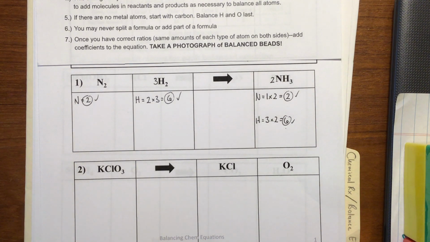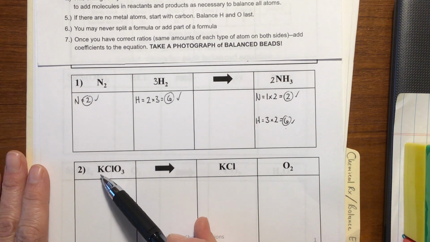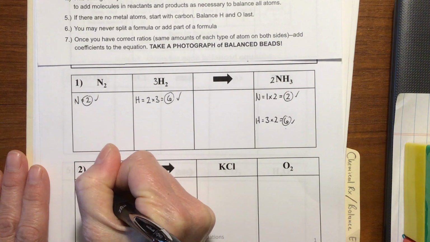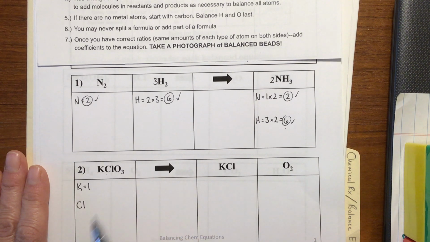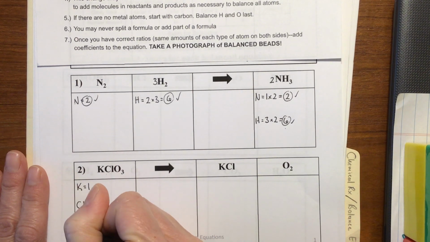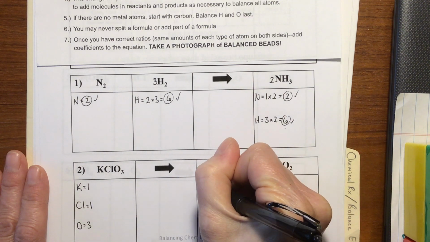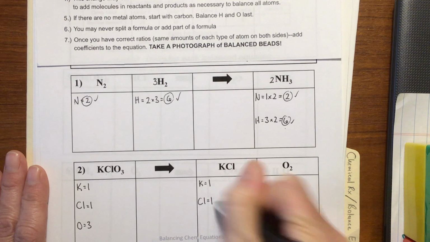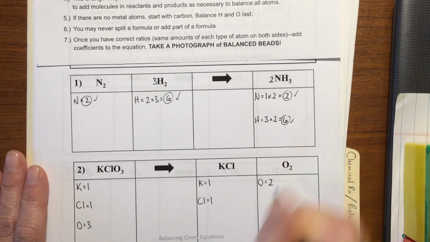Okay, so let's go to another example. If we go through the steps, first thing we want to do is set each of our atoms in the formulas equal to its subscript. So here we have potassium equal to 1, and I'm leaving some space here. This is chlorine, Cl is always chlorine, equal to 1, and oxygen, though, is equal to 3 here. That's my reactants. I go over to my products. Potassium is equal to 1, and chlorine is equal to 1. Then I have oxygen here equal to its subscript, which is 2.